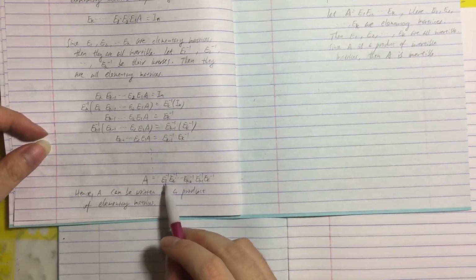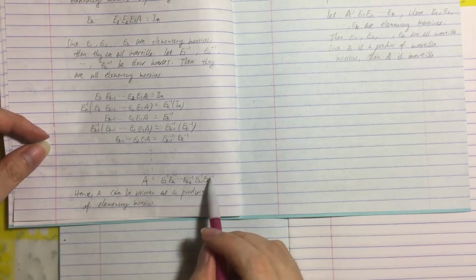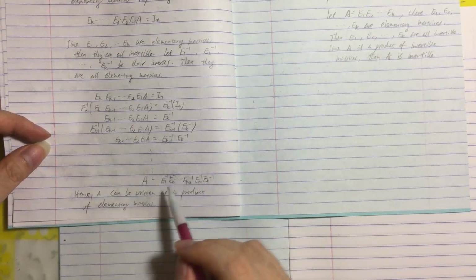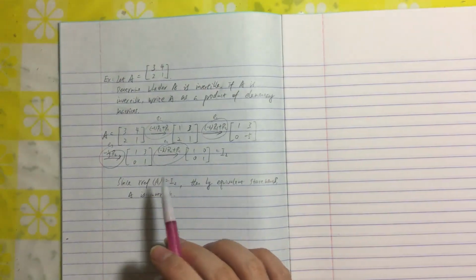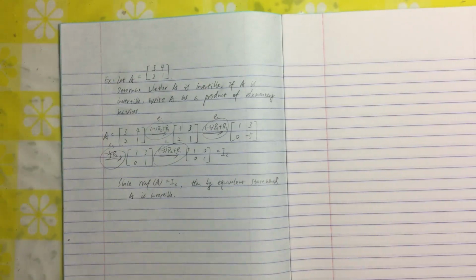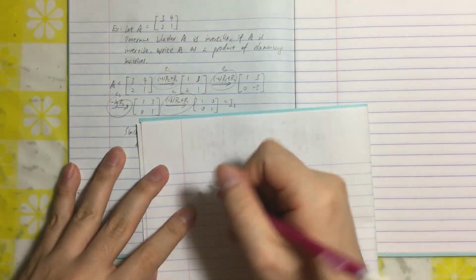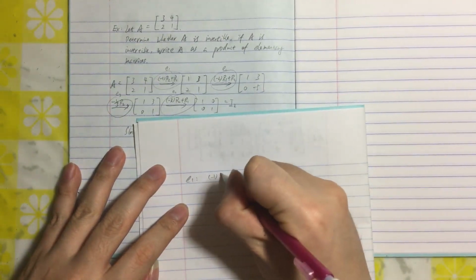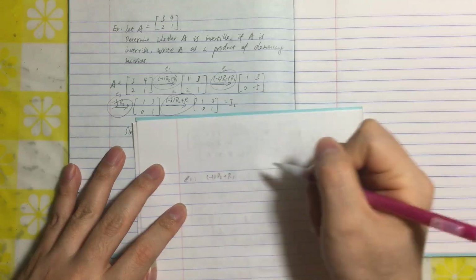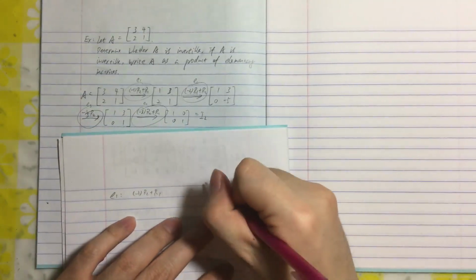We know that A equals the inverse of E1 times the inverse of E2 times the inverse of EK. So let's find the inverse of these elementary matrices. How do we find the inverse of these elementary matrices? First of all, we try to find the inverse operation first. E1 is -1 times row 2 plus row 1. What's its inverse operation?